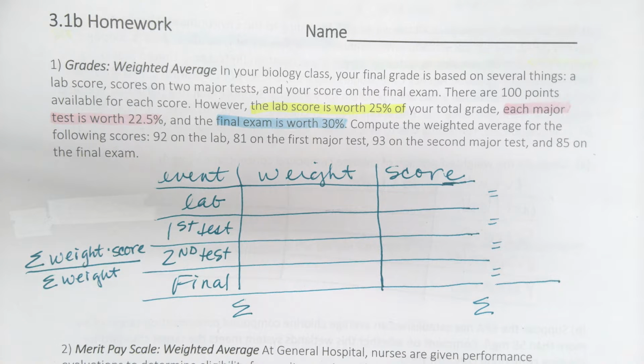Because you indicated that you had some questions on the weighted averages, I wanted to go through 1 and 3 with you. Actually, 1 with you completely, and then 3 I'll just get you set up and you can try and calculate that one on your own. But what we need to do is separate the weight from the actual score that they earned.